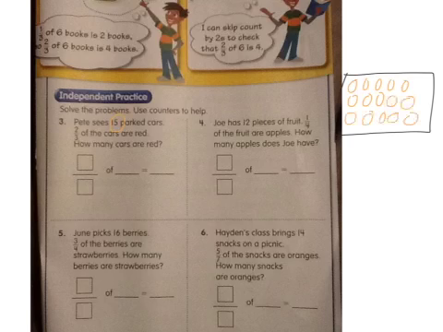There's 15 parked cars. 2/3 of the cars are red. How many cars are red? Well, I would have to divide my cars into 3 groups, because that's what it says on the bottom number there, 3 groups. So I'm going to do that now. Here's 1, 2, 3 equal groups.